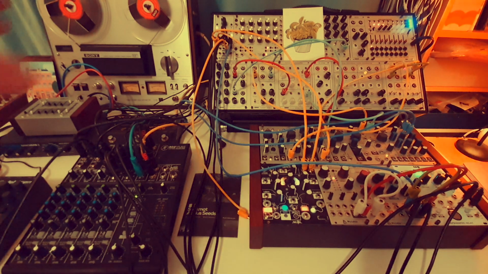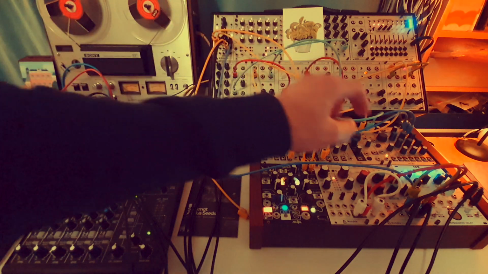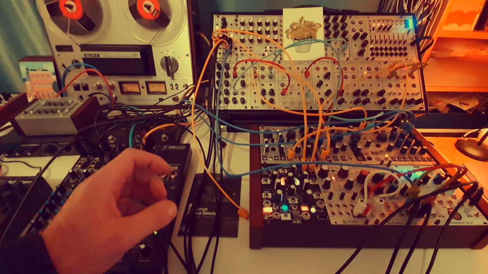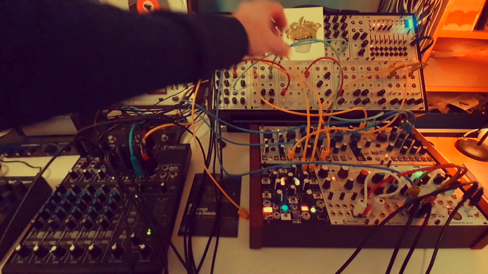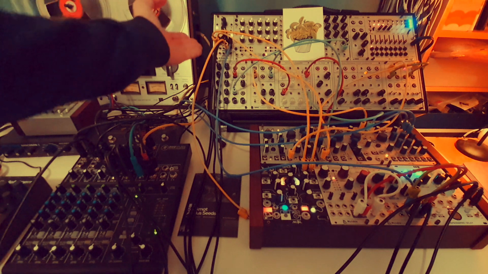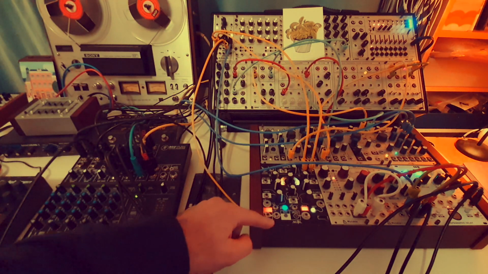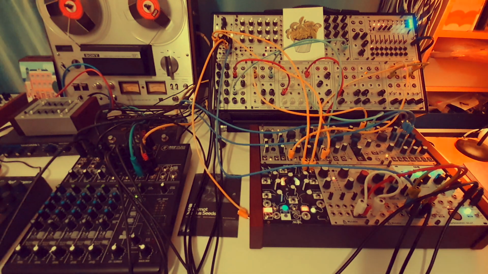And Aeolus Seeds here is modulating Clouds, and because the output of the Morphagene is going into the Aeolus Seeds, there's somehow a connection between what's happening in the loop here and what's happening in Clouds.